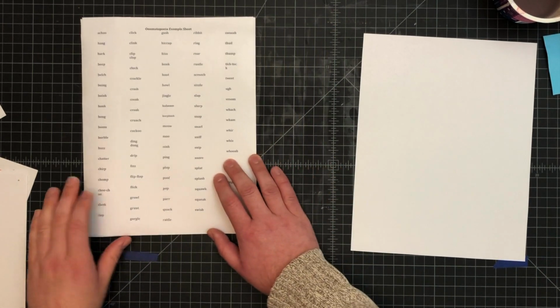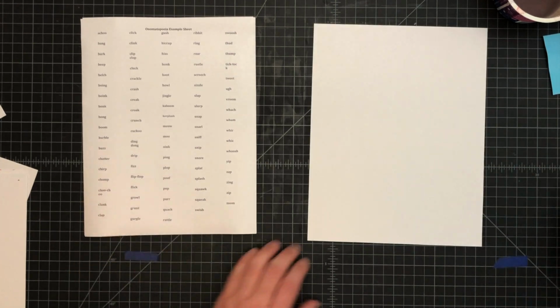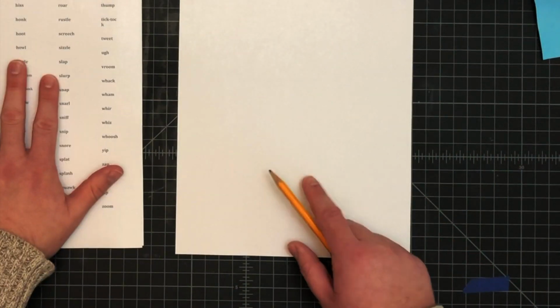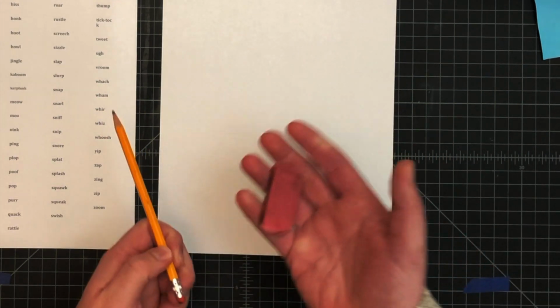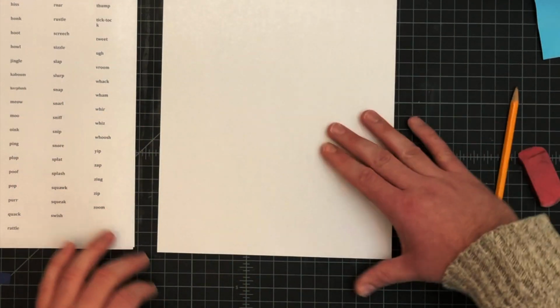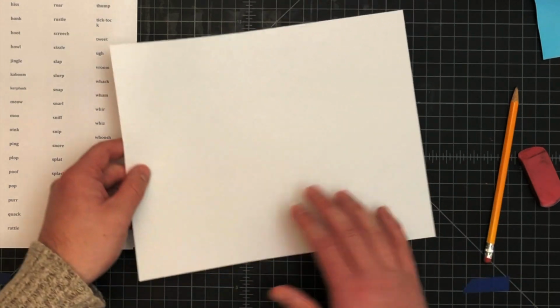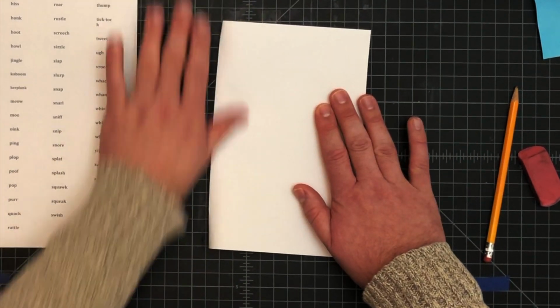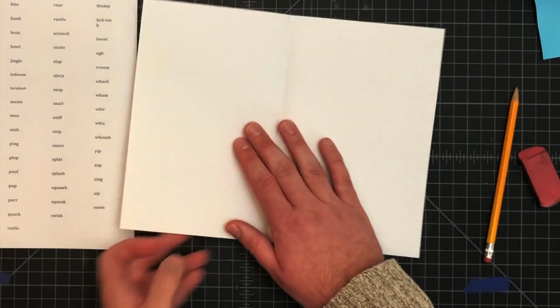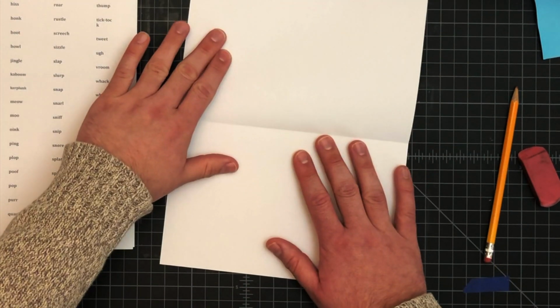Okay? What you're going to need today is this sheet that'll be on your iPad. You're going to want a blank piece of paper, a pencil, and an eraser. That's all you're going to need today. And what you're going to do is fold your paper in half, like a book. Your paper can go up and down or side to side.